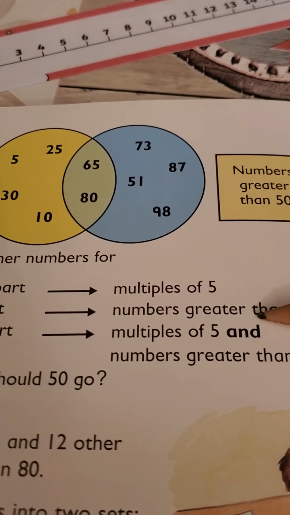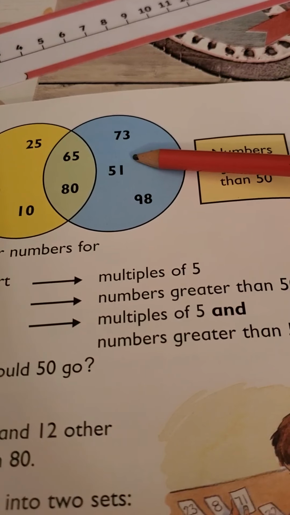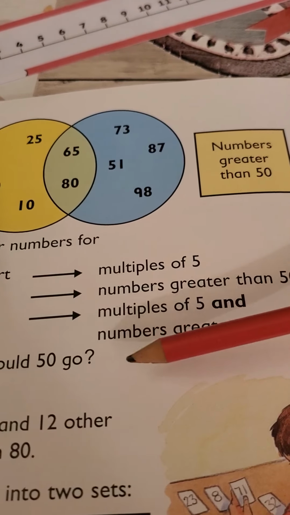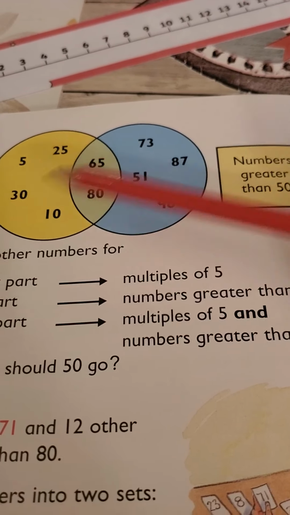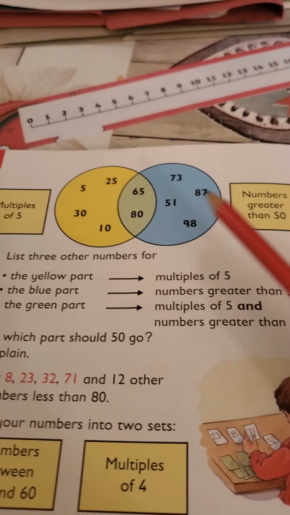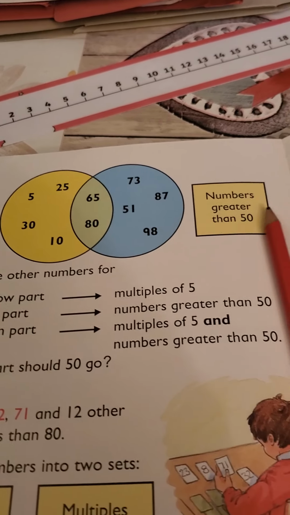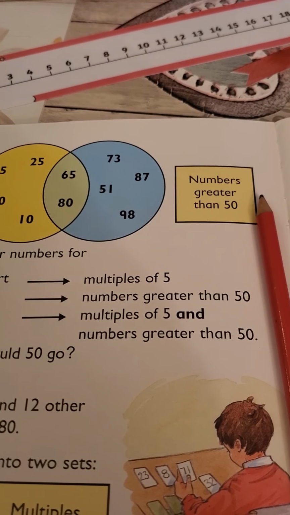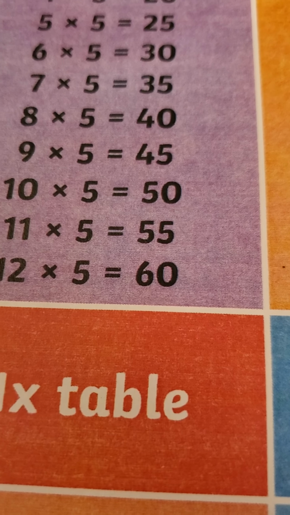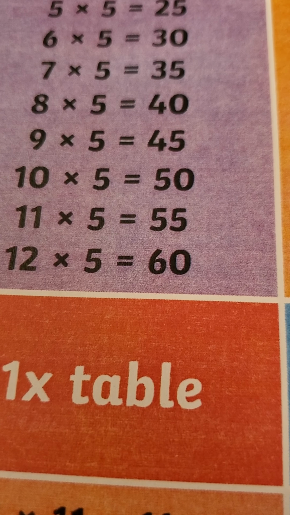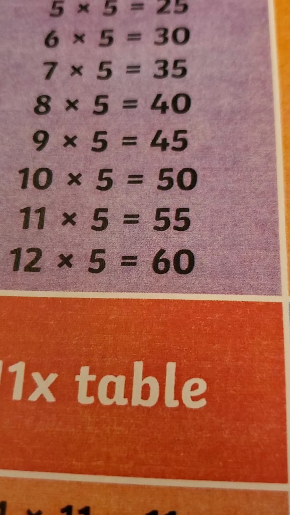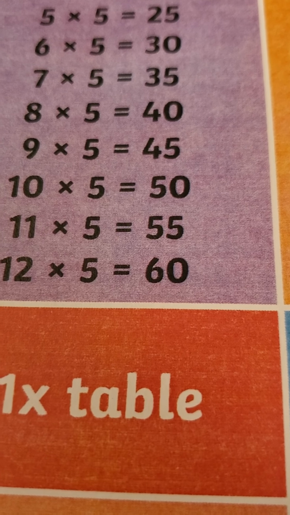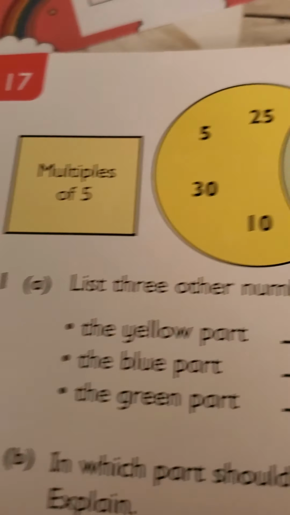Then you have to find 3 numbers greater than 50 that would go in the blue circle. Okay? But they can't be multiples of 5, remember. They can't end in 0 or 5 because they would go in the middle. And then 3 numbers for the green part. Numbers that are multiples of 5 and are more than 50. All right? So for example, 55 would go in, wouldn't it? And 60 would go in because they're multiples of 5 and they're also greater than 50. And really any number that ends in 5 or 0, as long as it's greater than 50, will be able to go into the green section.